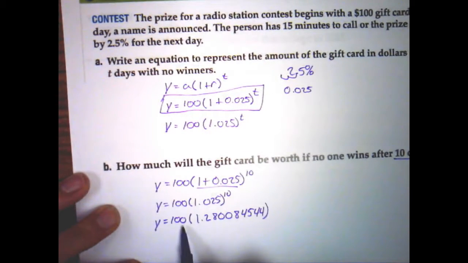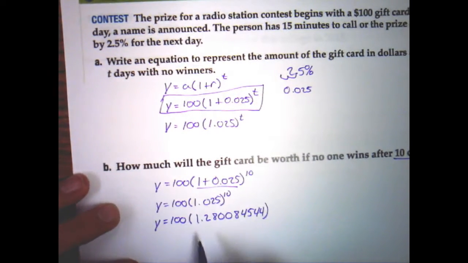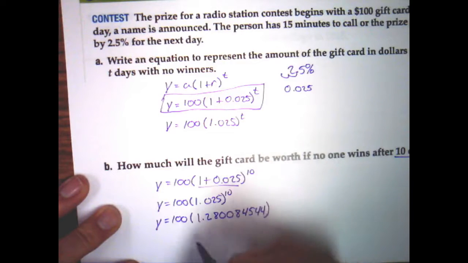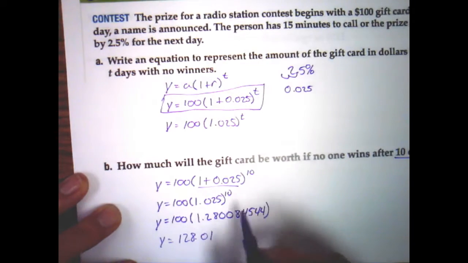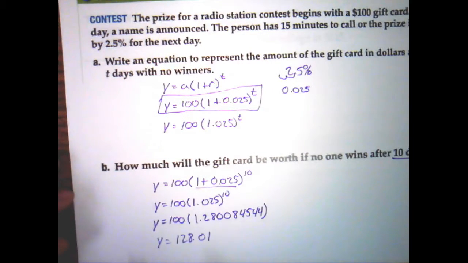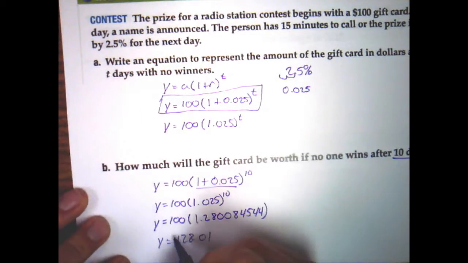Okay, now when you multiply by 100, all you need to do is move the decimal places 2 places to the right, so y would equal 128.01. Okay, if we round to 2 decimal places, why would I round to 2 decimal places? Because I'm dealing with money.